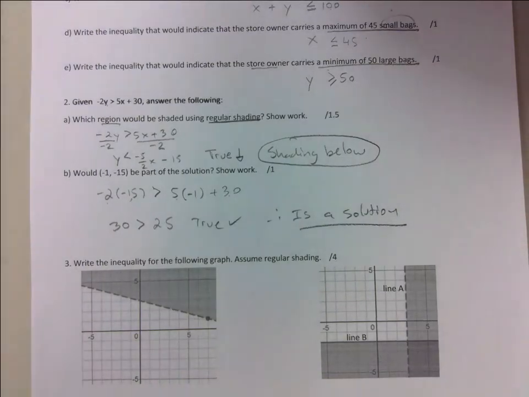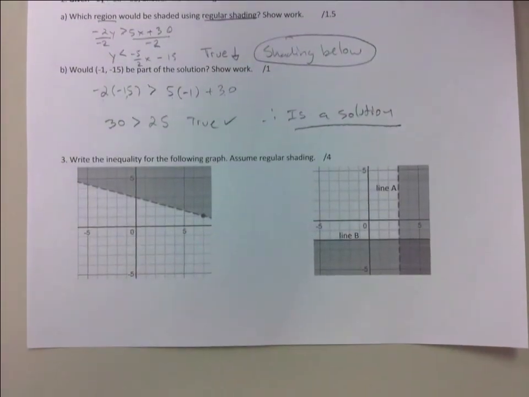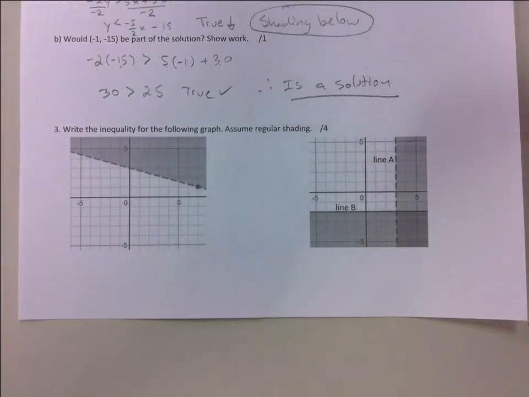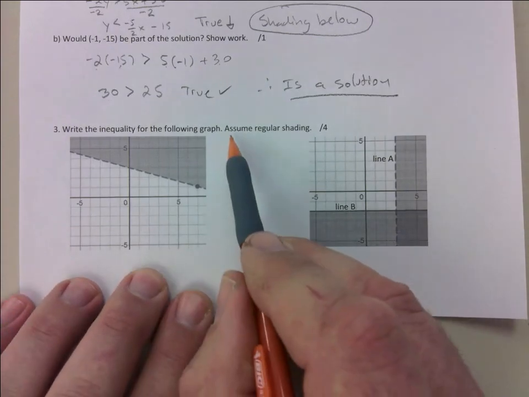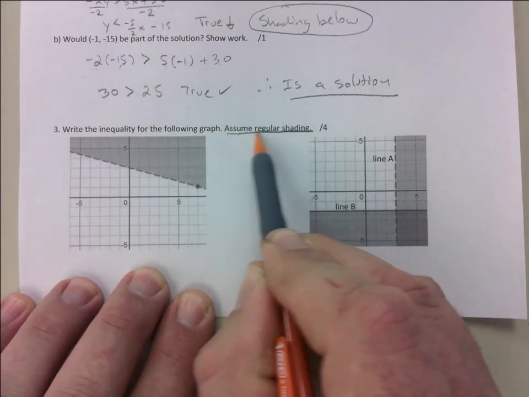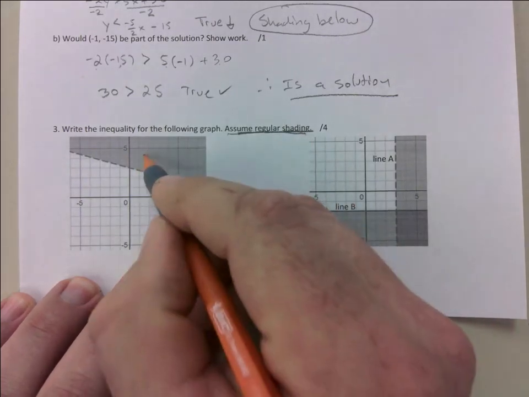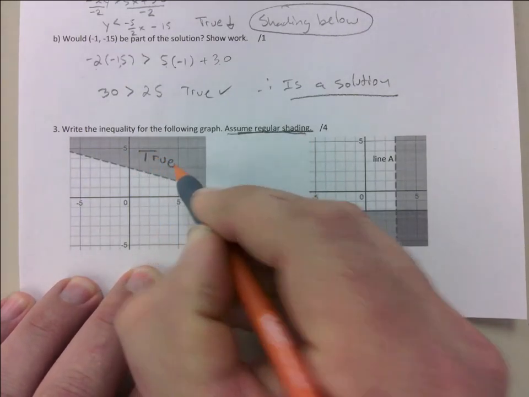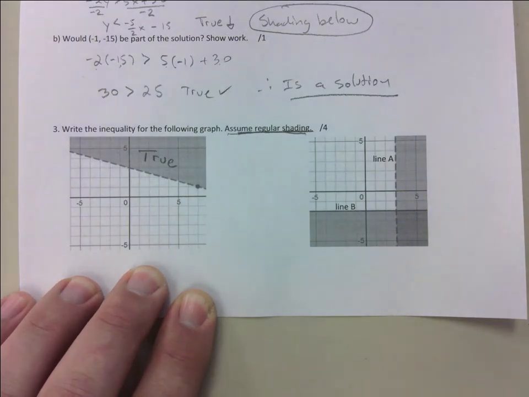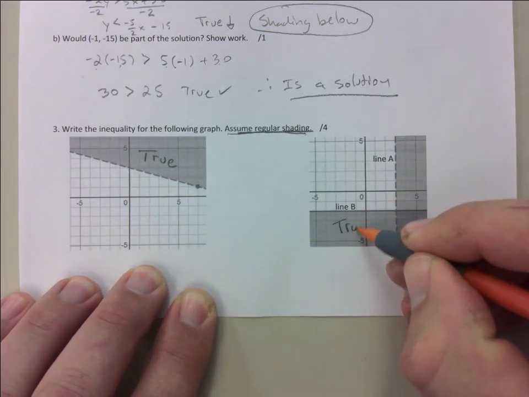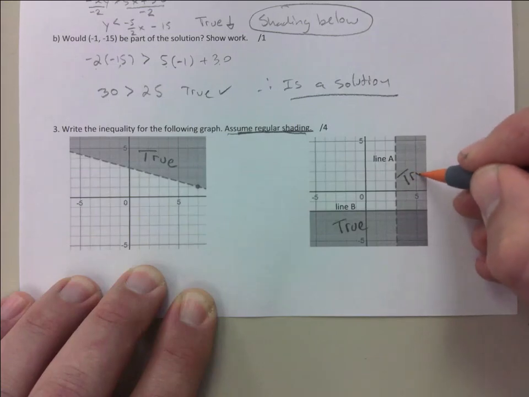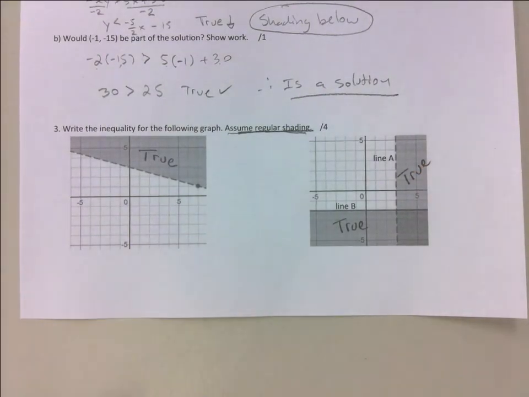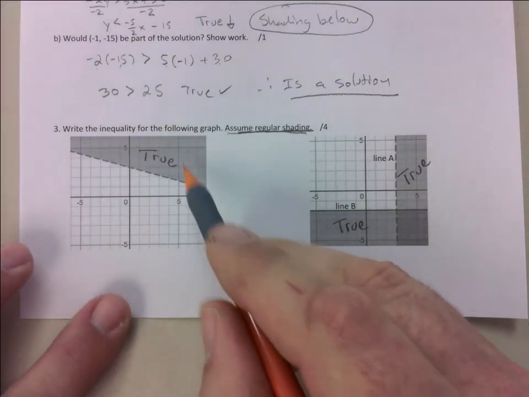Okay. And last but not least, you need to know how to get your inequality from the graph. I'm giving you a big disclaimer here. We're assuming regular shading. What does that mean? It means that the true region in that case is shaded. Same here. This is true. This is true. So whatever is shaded is true for that particular situation. Okay, let's do this one.